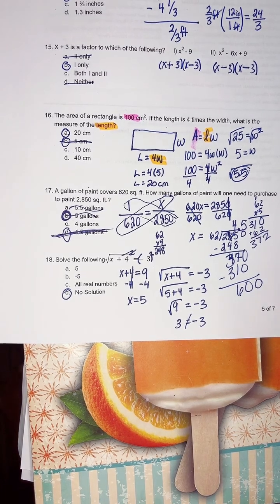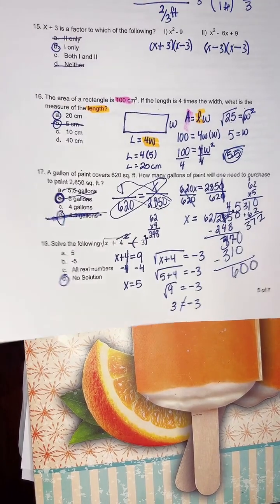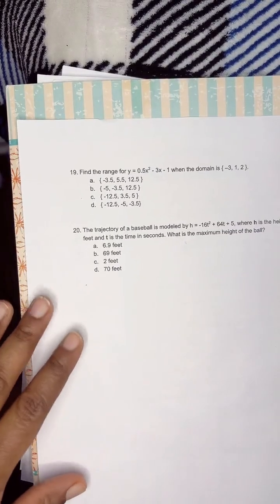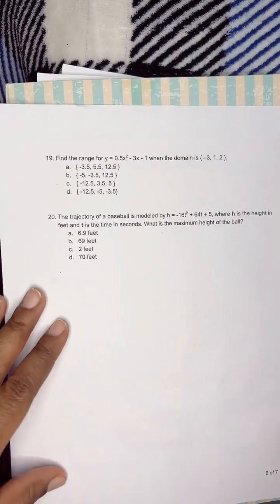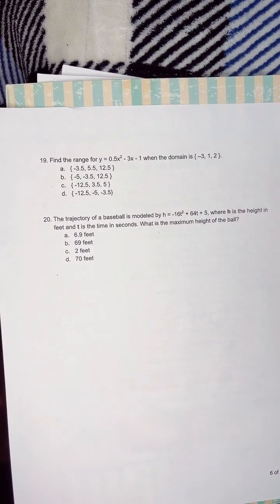Good. Good. All right. Let's keep it pushing. Okay. We got some range up in here. Okay, good. You knew it without checking it? Lovely. Good. You remember that rule.